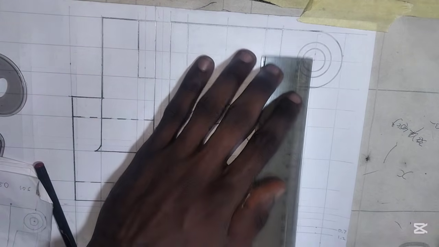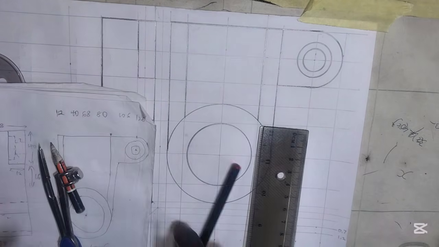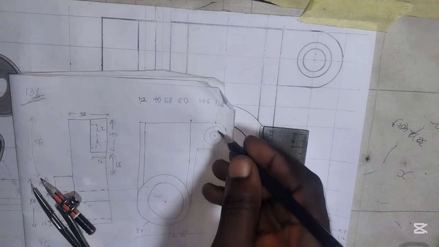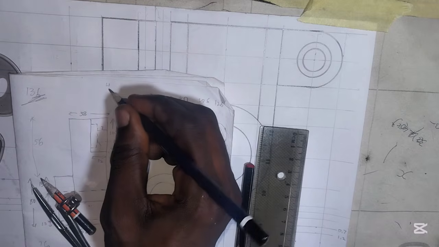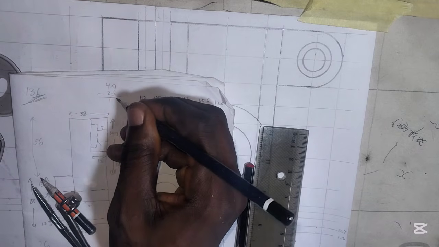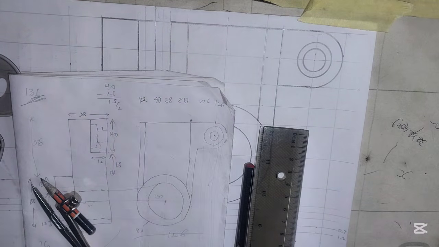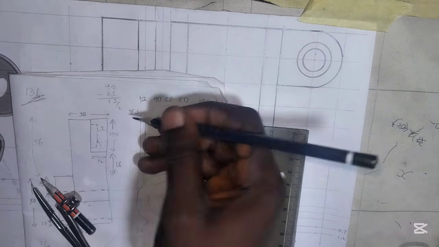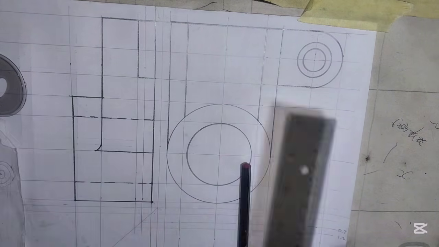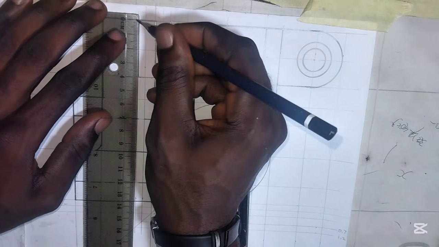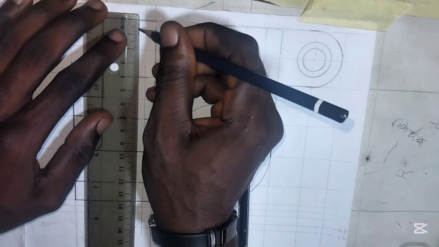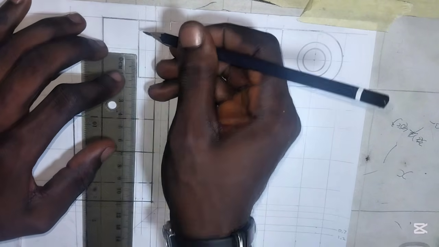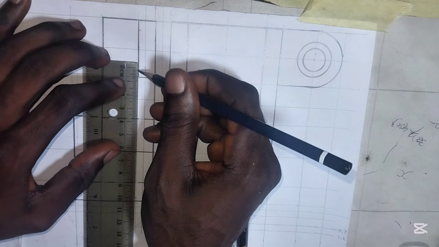First of all, from here to here is 40, then 25. 40 minus 25, that's what? 15, right? 15 divided by 2 will give us what? 7.5, right? Or 0.75. So we just take 0.7 now. So from this place down, take 0.7 down. From this place, take 0.7 up.